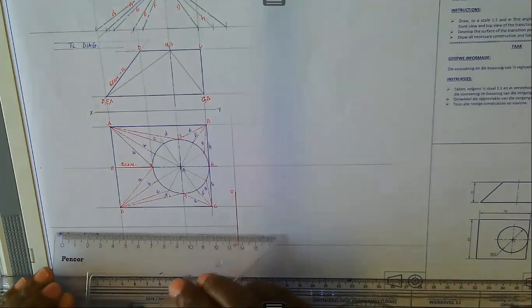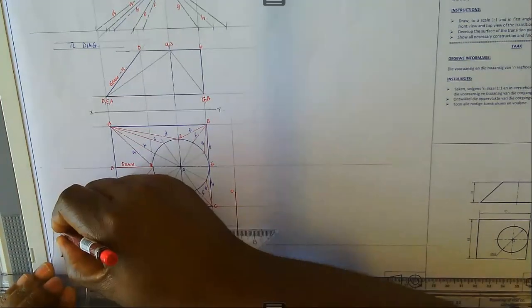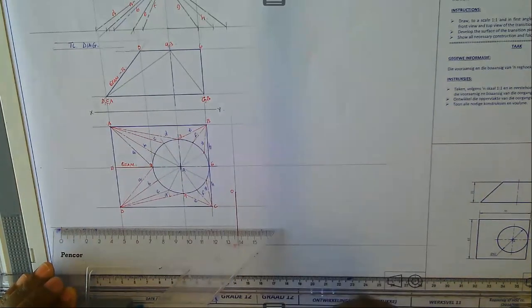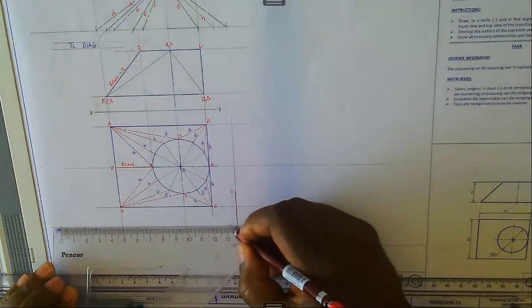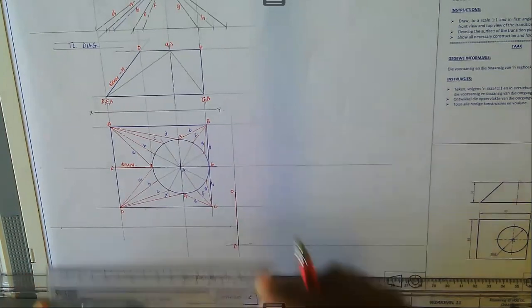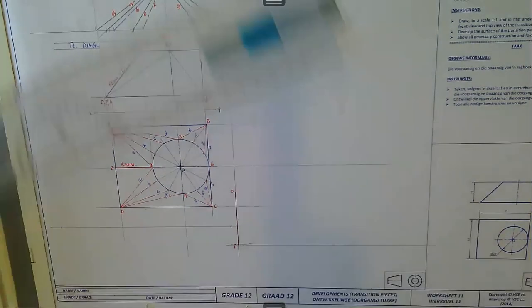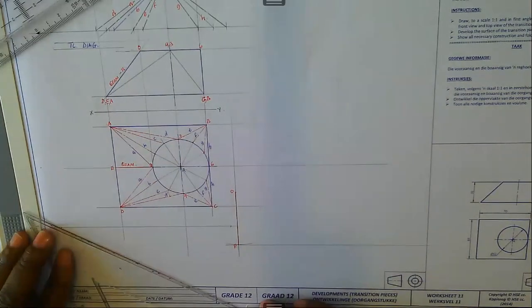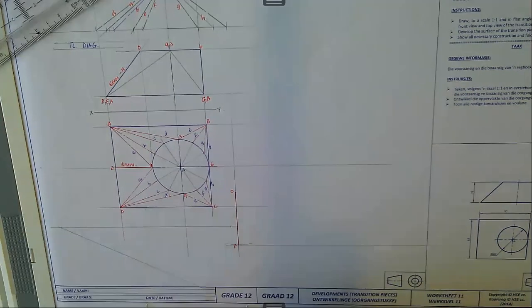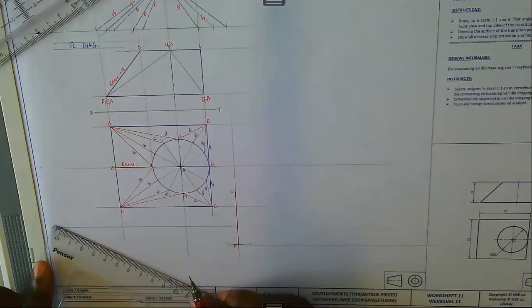Measure this marked point and 131.9, which is basically 132. Right? And come here, okay? Right. Divide this one into 12 equal parts.